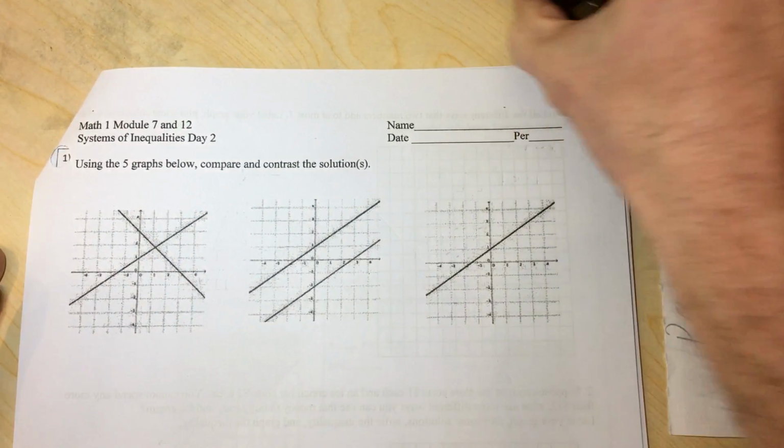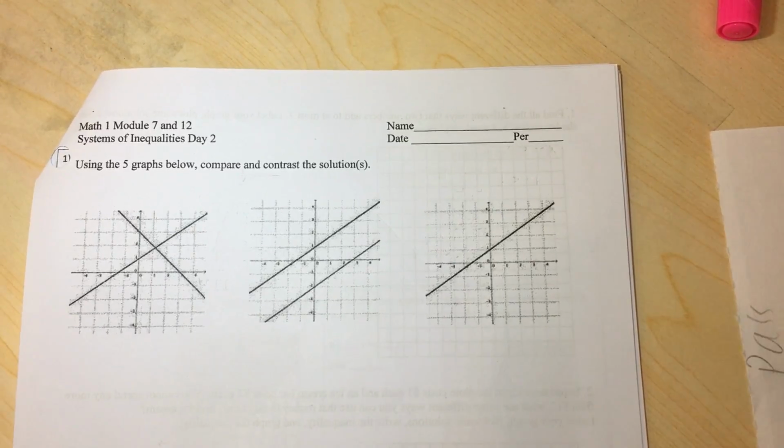All right, so we're back at day 2. Hopefully the unit's going well for you. Hopefully it makes sense to you so far.